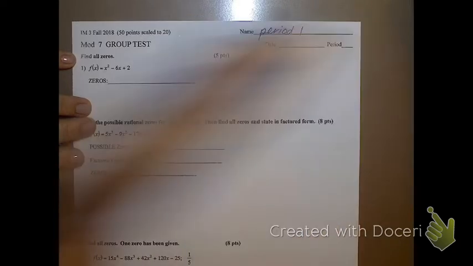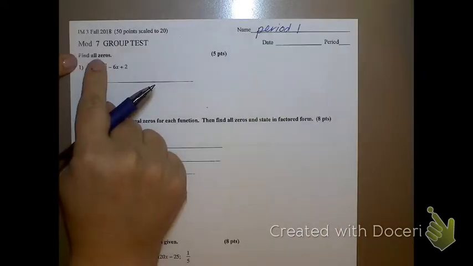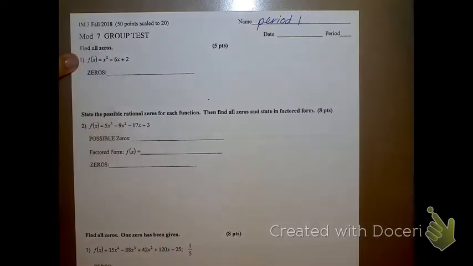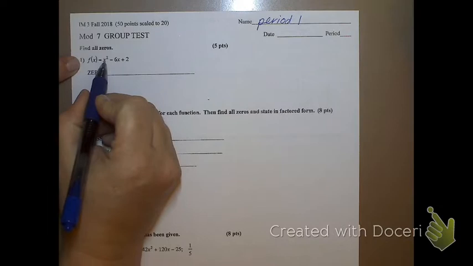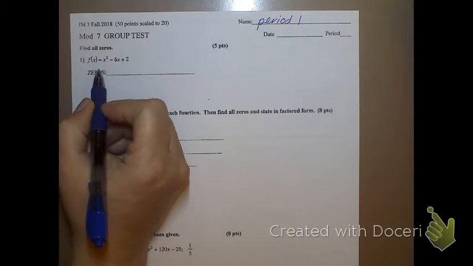Period 1. Alright, so find all zeros. You'll notice that most of the instructions on these ones say find all zeros. We've just got different things going on. What do you notice about equation number 1? It has x squared already. It's not a higher degree. So since it has x squared, how many answers am I looking for?